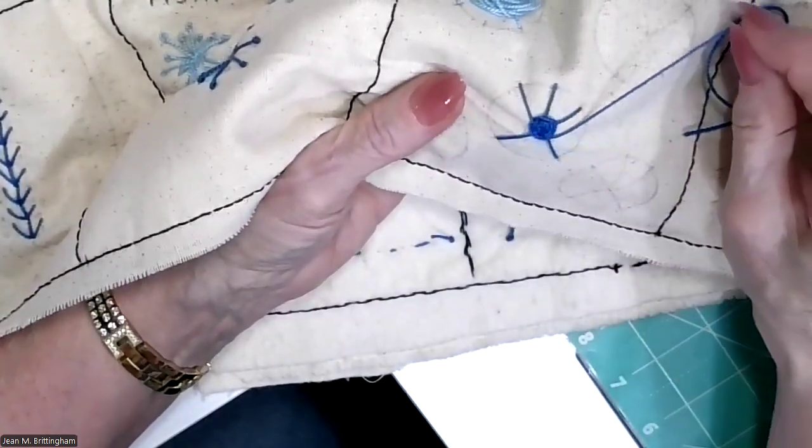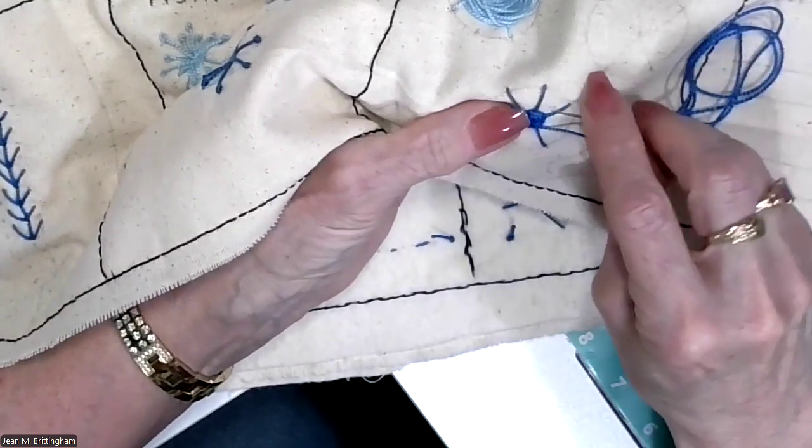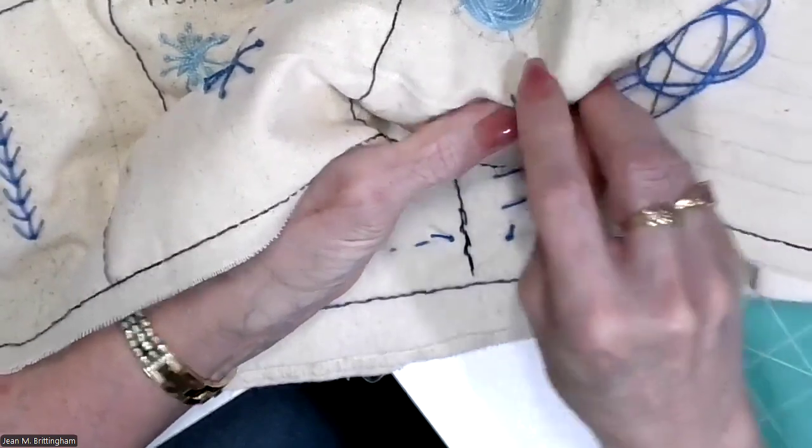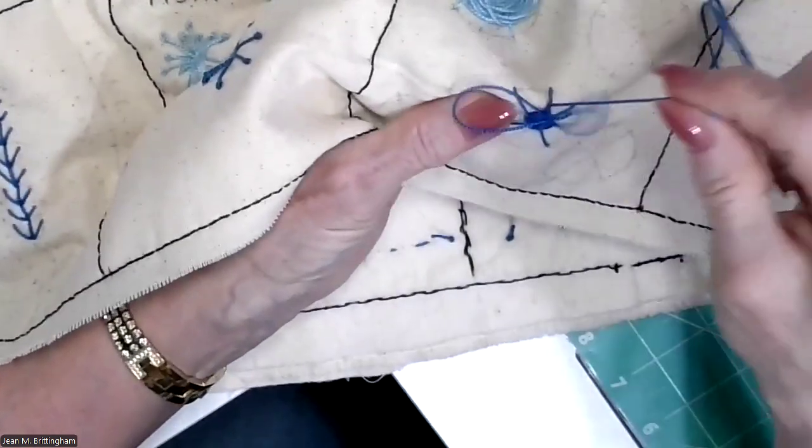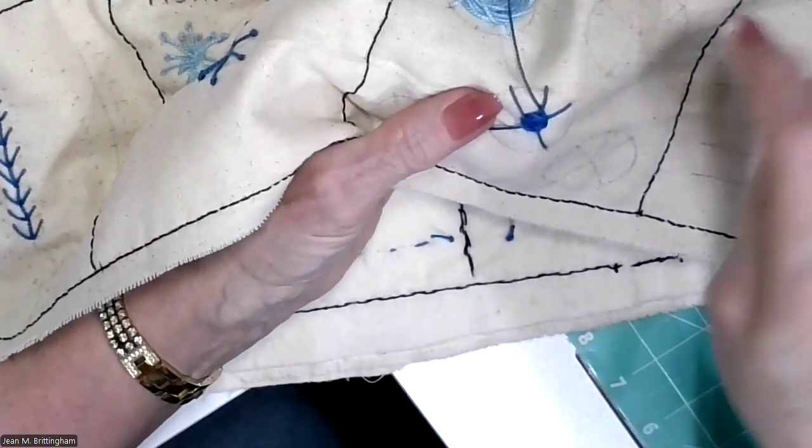Just keep going around. What you're doing is weaving.